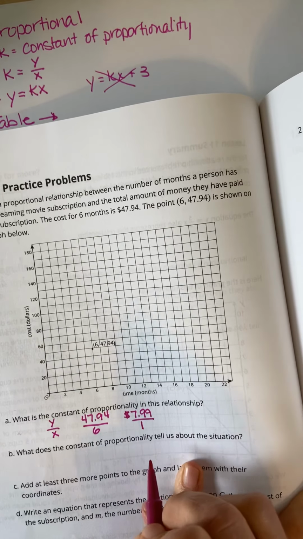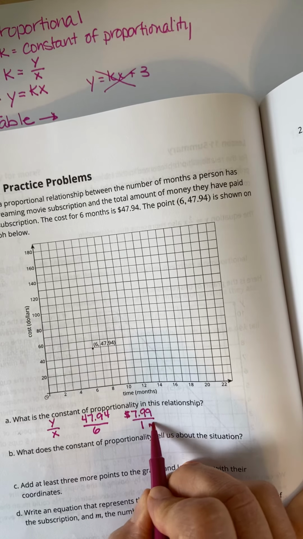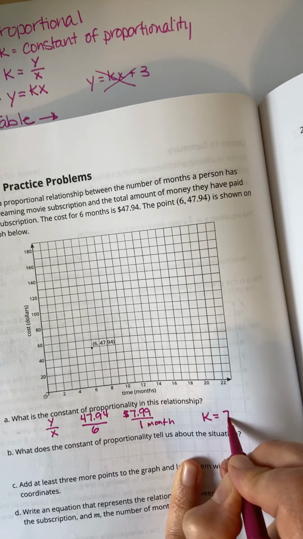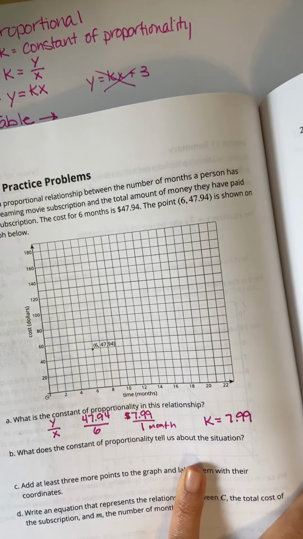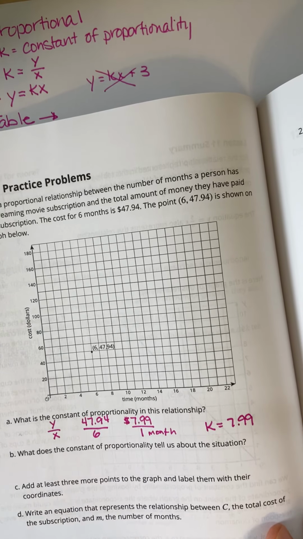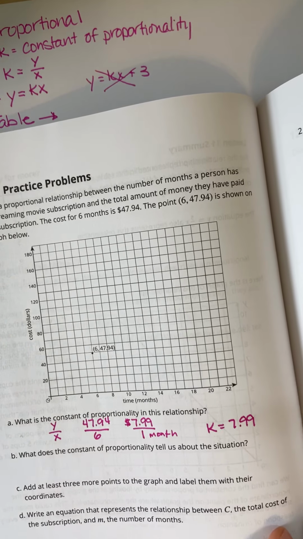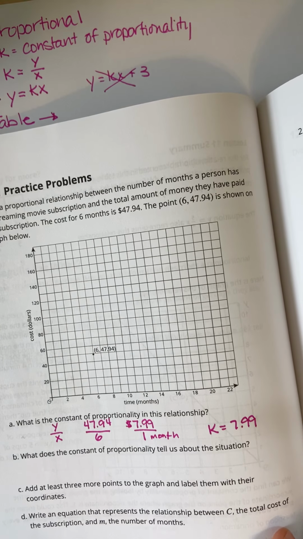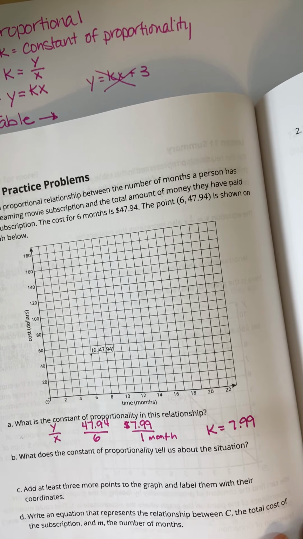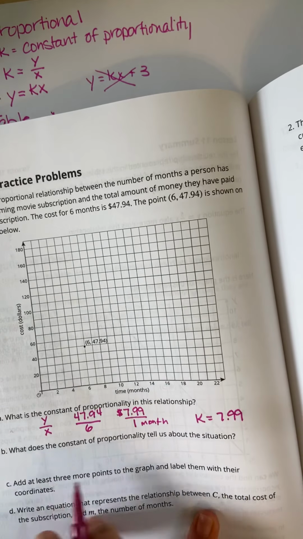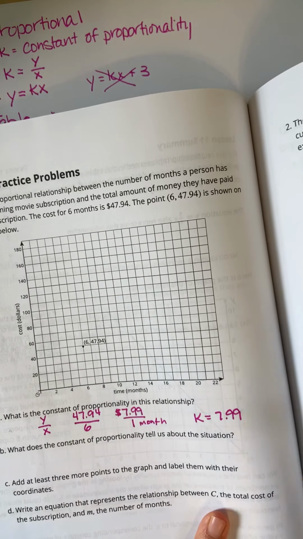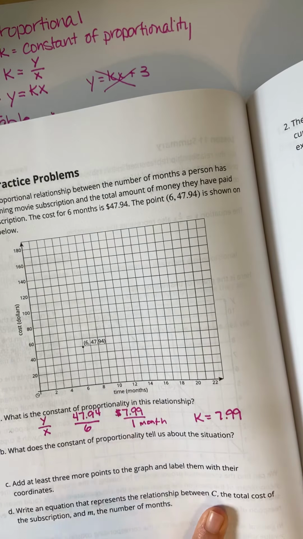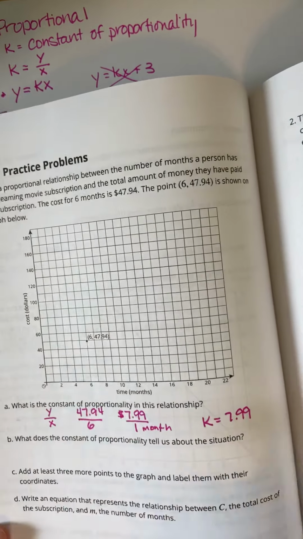Okay, for one month. So my constant of proportionality was 7.99. Okay? Pretty sure I got $7.99. All right, so that was the first part of that one. The second part of this problem says, what does the constant of proportionality tell us about the situation? It means that it costs $7.99 per month.